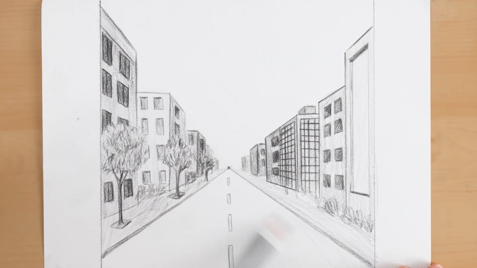So here is the final result of this piece with a little bit of decoration still to add on the other side.